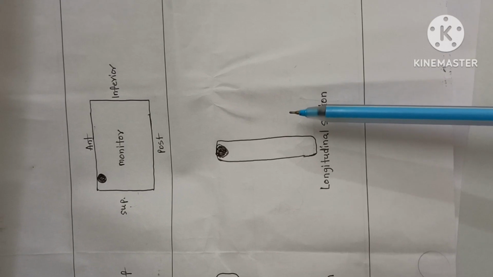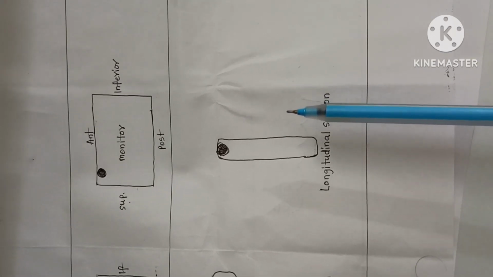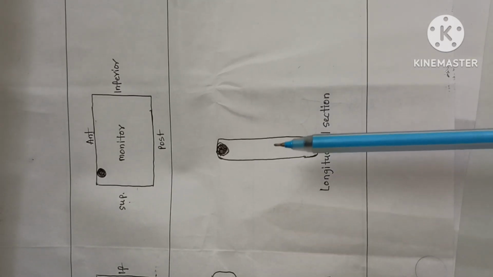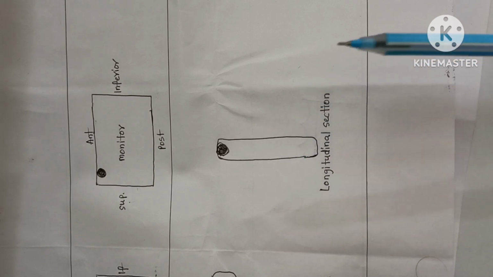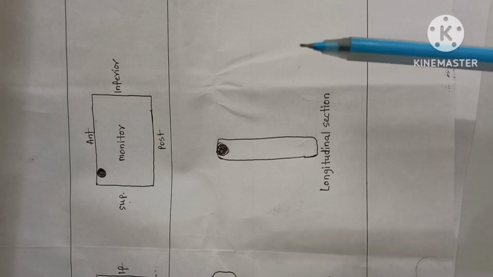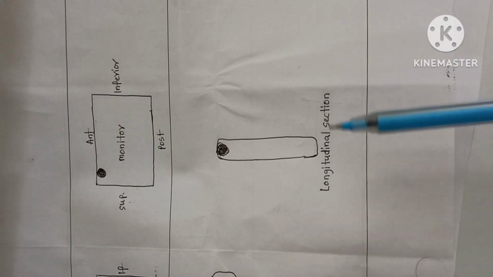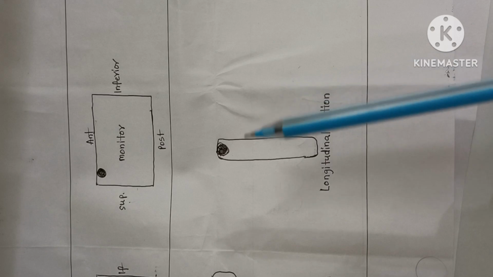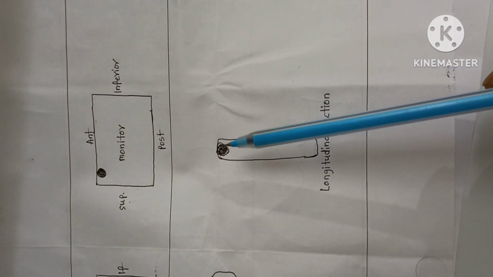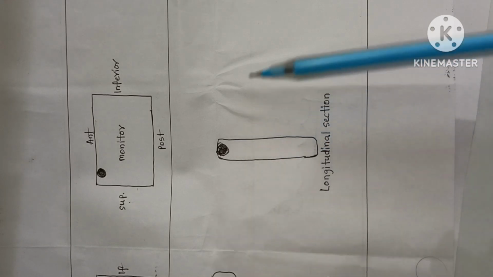In longitudinal section, that is longitudinal section with respect to the organ itself, not with respect to the body, we are cutting the organ longitudinally. In longitudinal section, the probe marker, this is a probe marker, should be towards the patient's head.